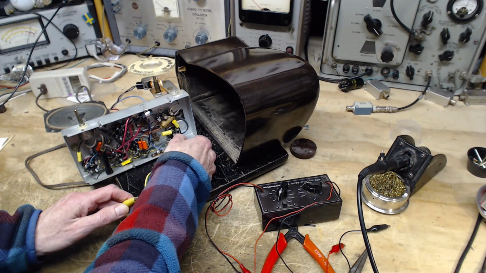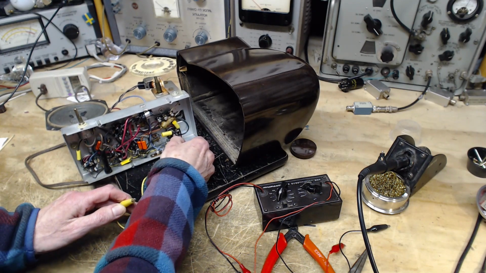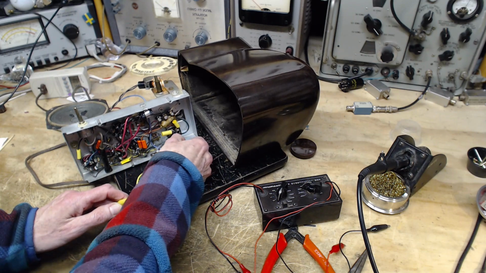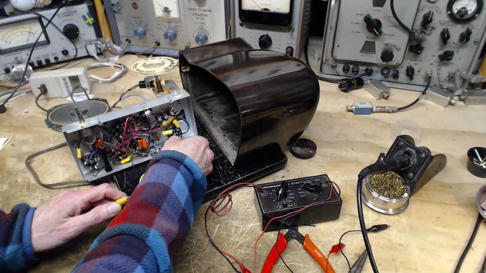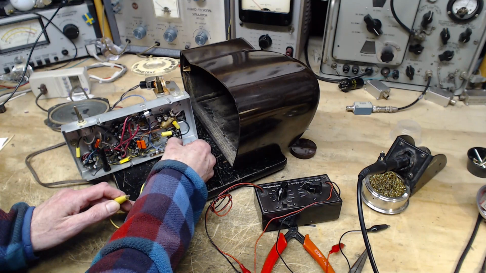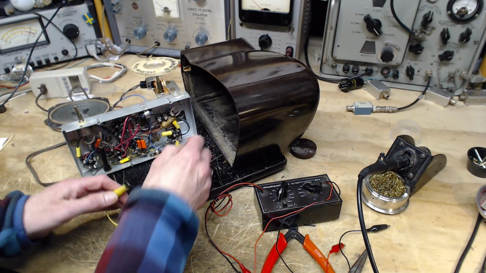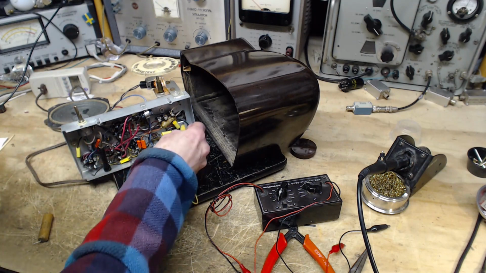Did I not solder a wire down here? Oh, I don't think I got this wire soldered here. But it must be making contact. Yeah, must have been making enough contact, but I didn't actually solder the capacitor properly.